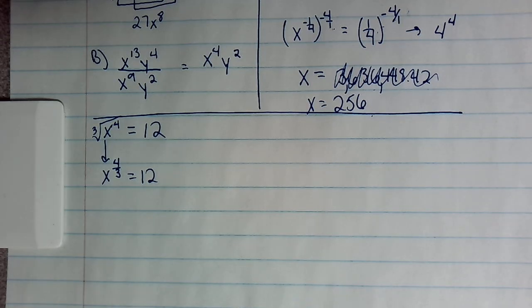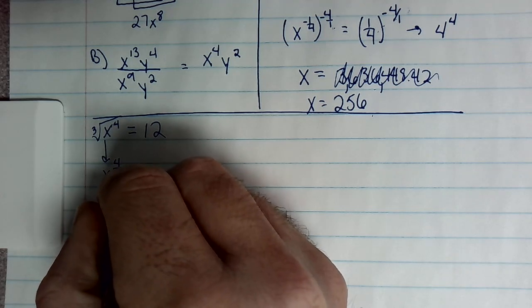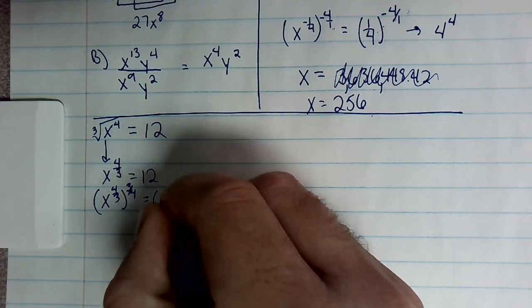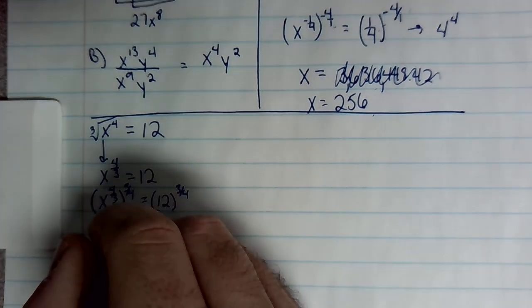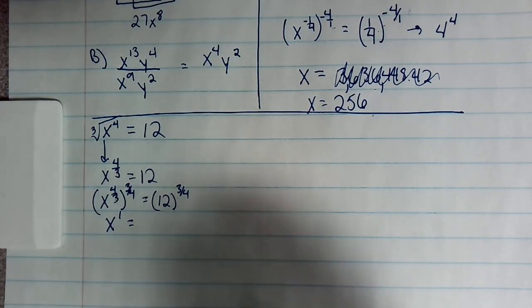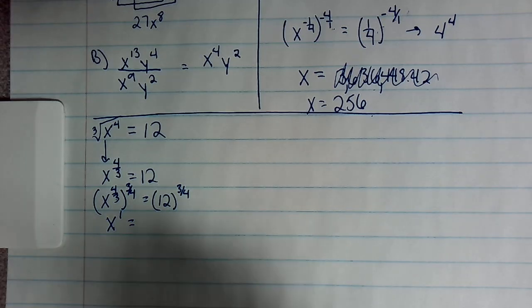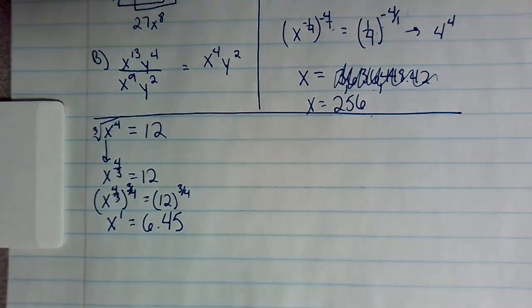What do I do to get rid of that 4/3? Take it to the reciprocal. So I'm going to take it to the 3/4. Because remember, when you take a power to a power, you multiply. So that becomes x to the 1. And then 12 to the 0.75 is, what do you guys think it is? Take a guess. 6.45 is a great guess.